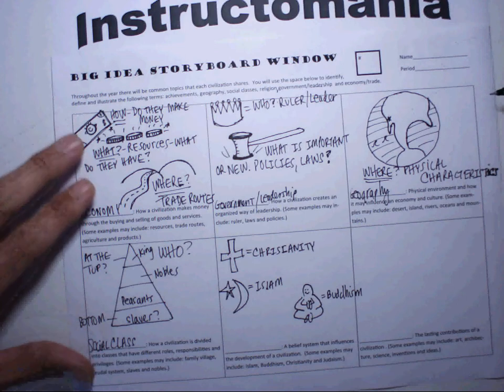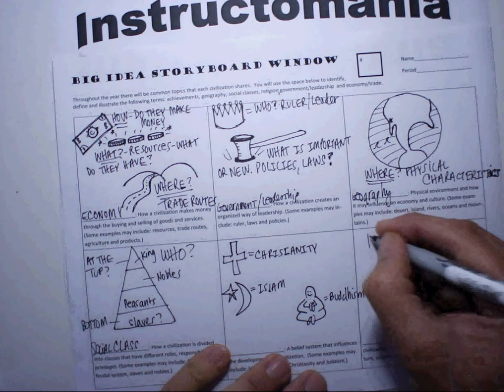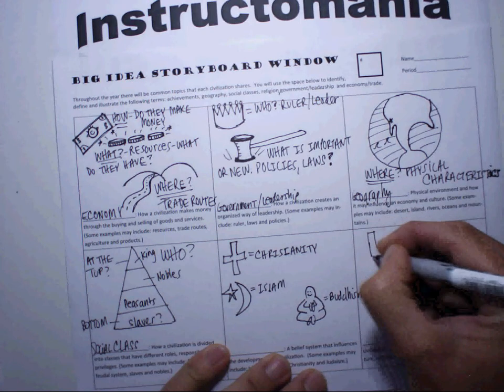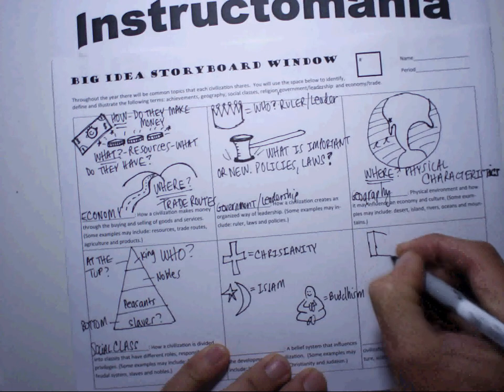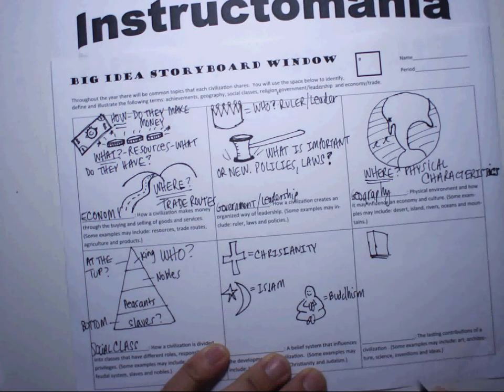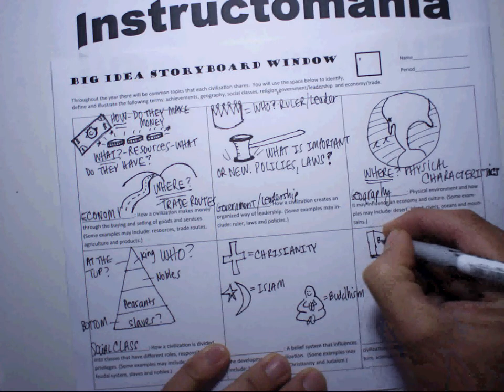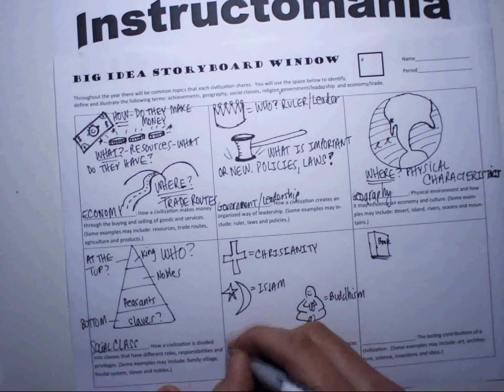This next one, I didn't label it. Religion. This next one is long-lasting contributions of a civilization. And I went ahead and drew a book. I got a little hasty there, and I drew a book. Some may include art, architecture, science, inventions, and ideas. So a book.